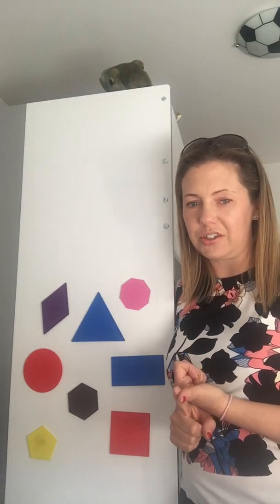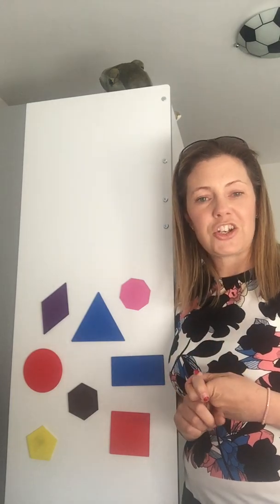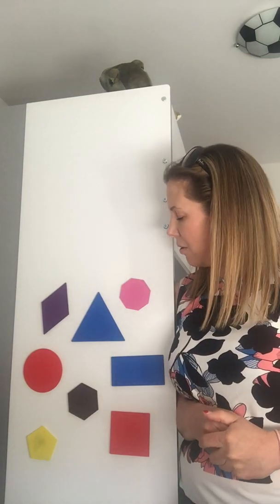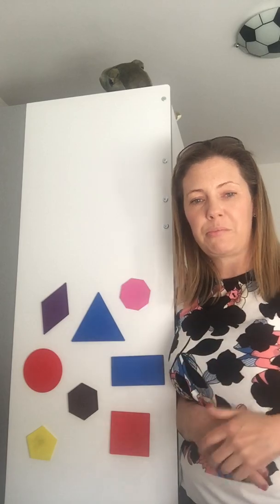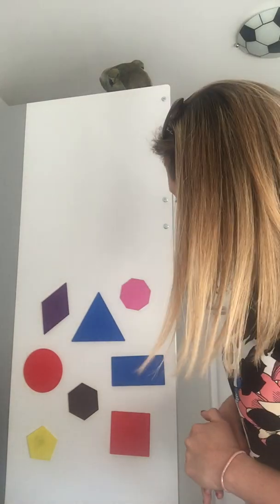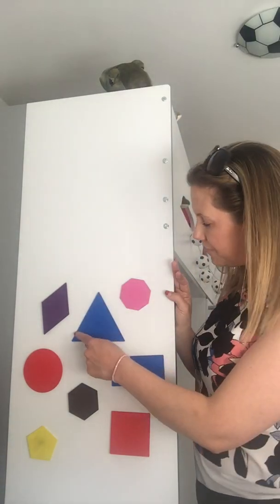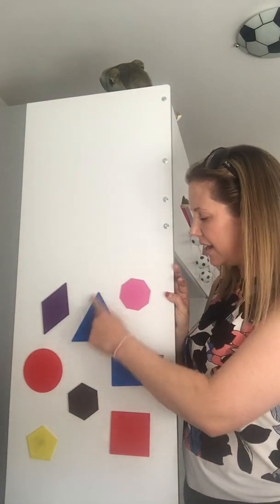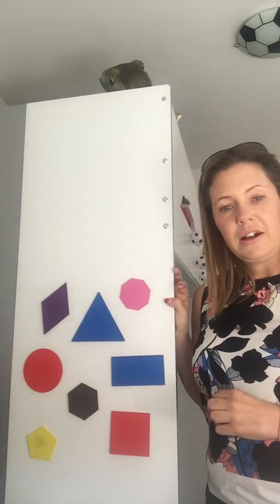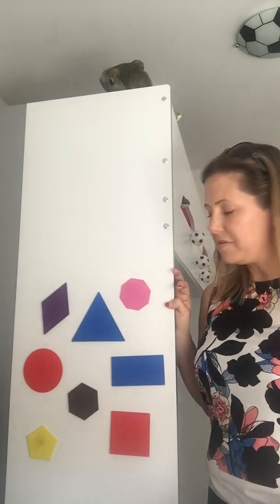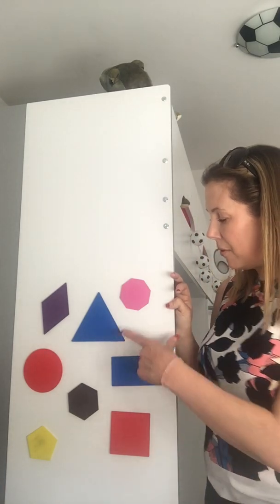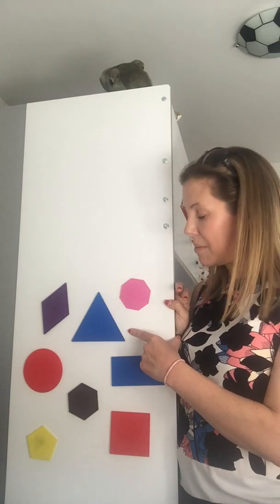And then if you fancy a bit more of a challenge, which I'm sure lots and lots of you do, I would like you to write down all the properties that prove that that shape is that name. So what properties has a triangle got to prove that it's a triangle? So you could tell me how many vertices, you could tell me how many sides and what those sides are like. Are those sides straight or are they curved? And you could also tell me about whether it has right angles, and you could tell me about how many lines of symmetry that shape has.